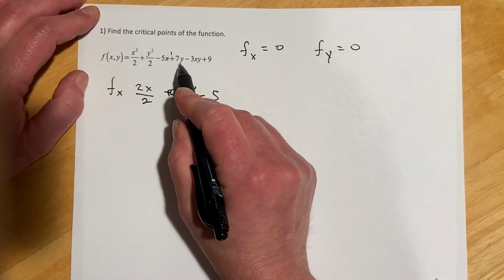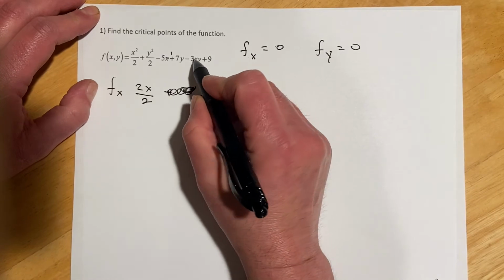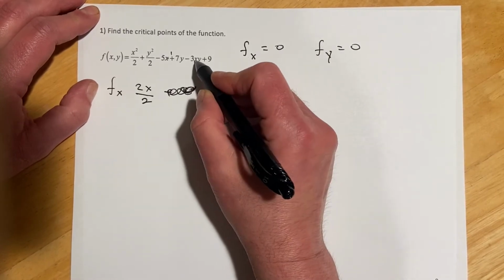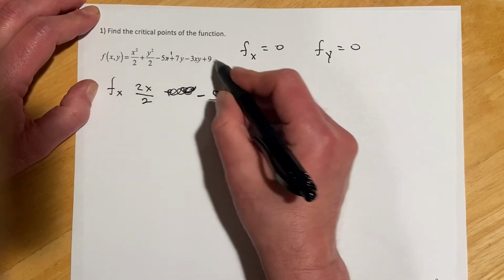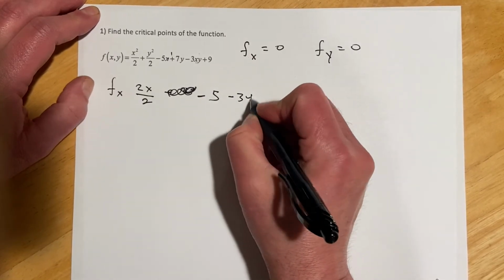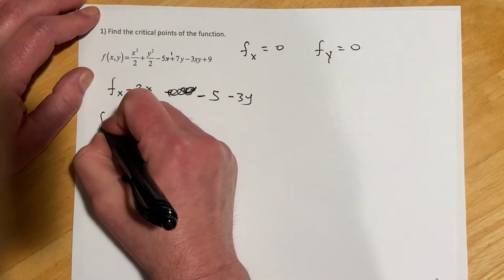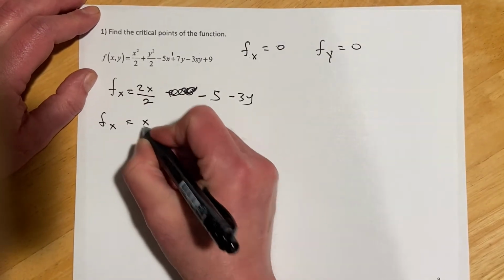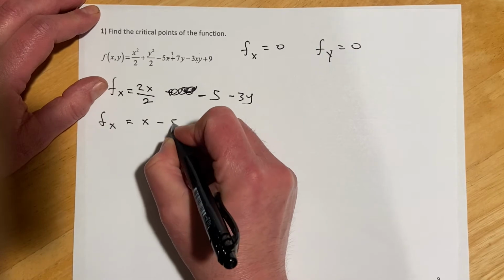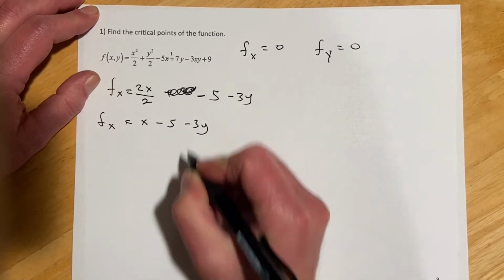The 7y will drop out because that's just acting like a constant. This one doesn't have an x, so this would be like 1 times whatever that constant would be, so that'd be minus 3y. Writing that slightly less terribly, that would be x minus 5 minus 3y.